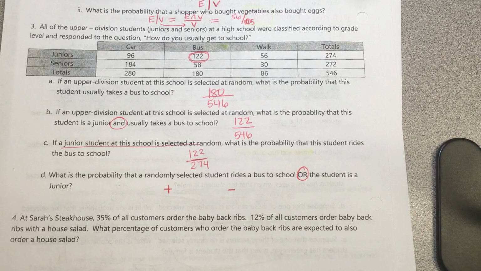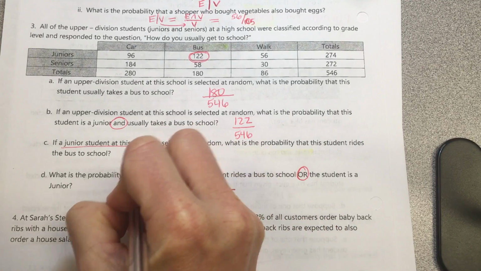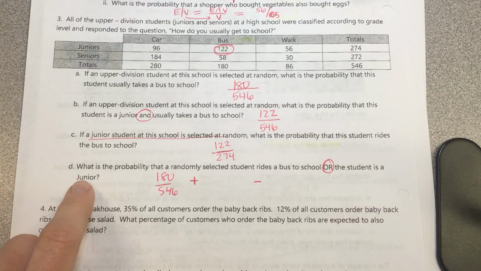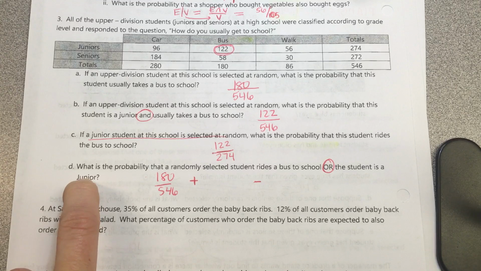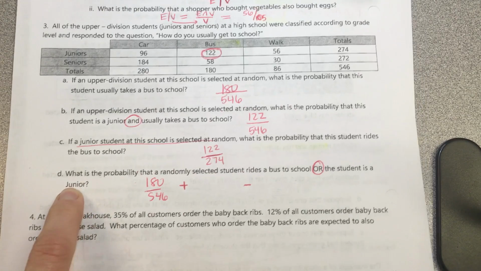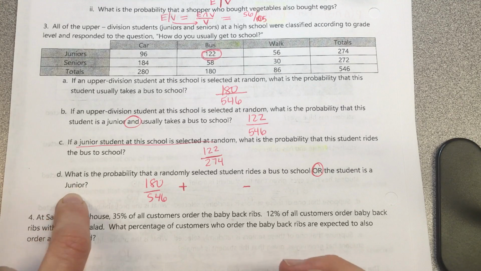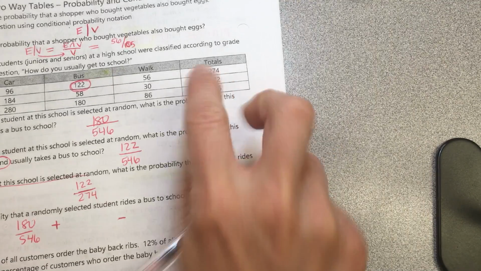People who ride the bus. Okay, people who ride the bus is going to go in front. So how many ride the bus? 180 out of 546. Then the next thing that comes is juniors. How many juniors are there? 274. Yep, this time it's just juniors.